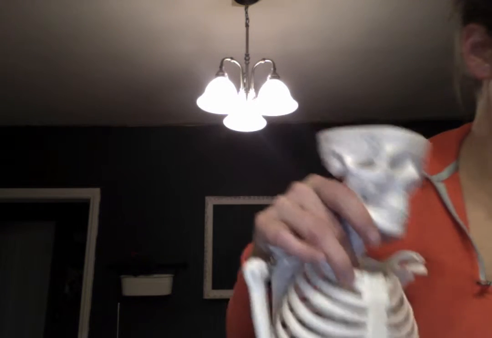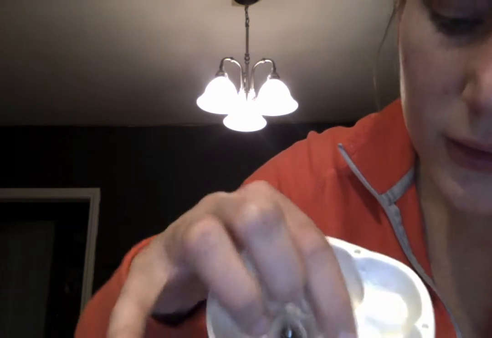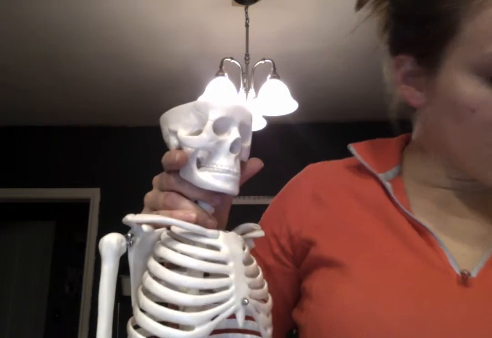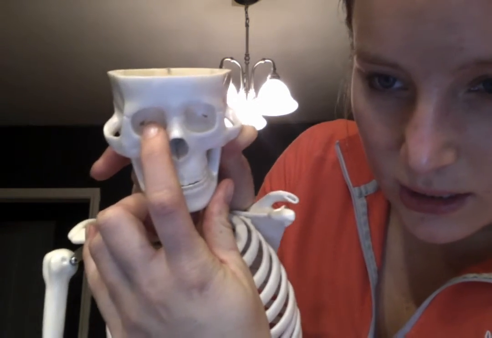Let's see if you can see this. It kind of goes where the suture line is for our frontal and parietal. So it's going to be right in this area on either side. Next we have the optic canal. Again, the skeleton doesn't really do a good job of pointing that out, but it's basically just the hole. You can kind of see it. The optic nerve goes through that optic canal.